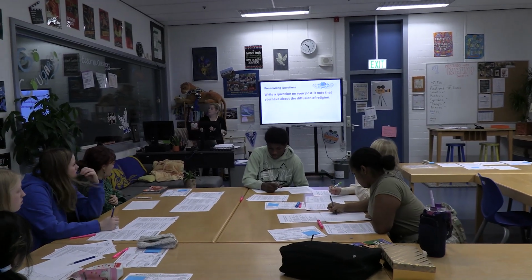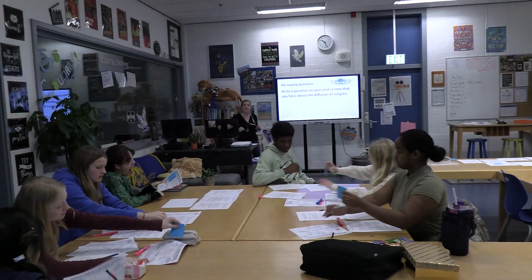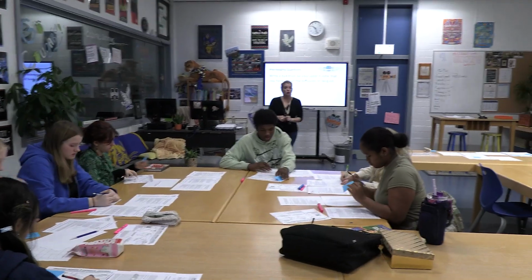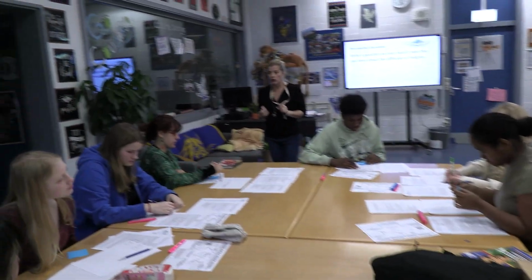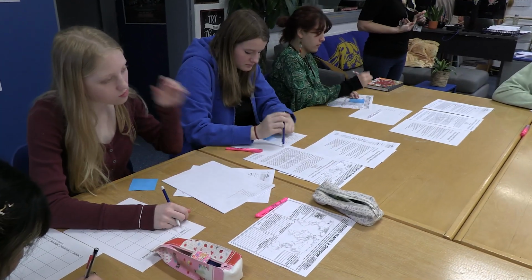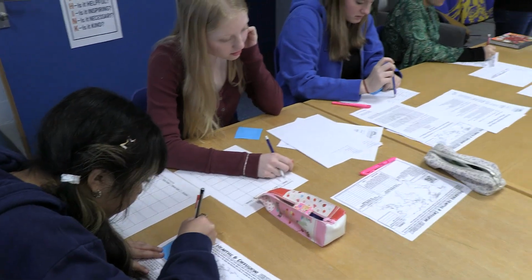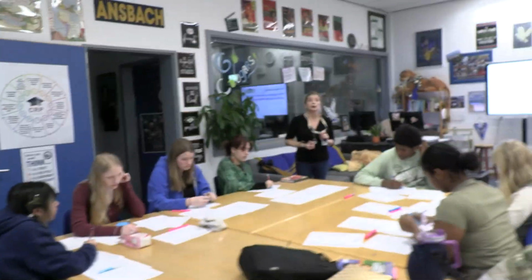Alrighty, so write a question on your Post-it note now that you still have about diffusion of religion. So think of a question or even something you need clarified about religion, particularly the diffusion of religion. Like maybe you don't know the heart of Hinduism. Maybe you can't remember that. Maybe you're wondering where Shintoism fits in because we didn't discuss it enough, right? Something like that.